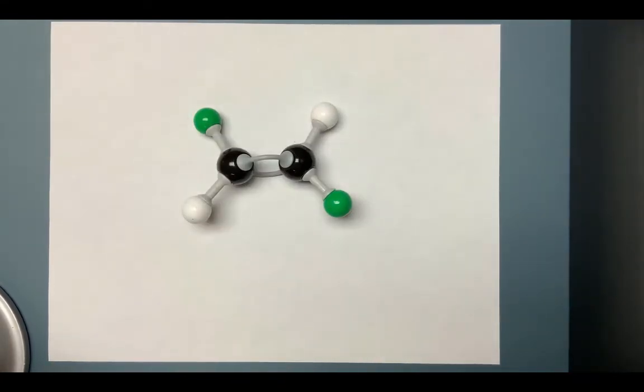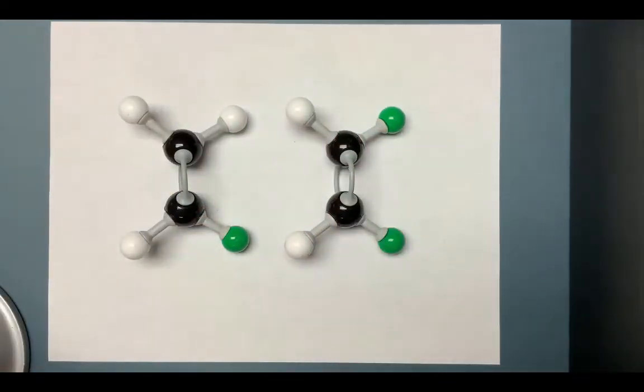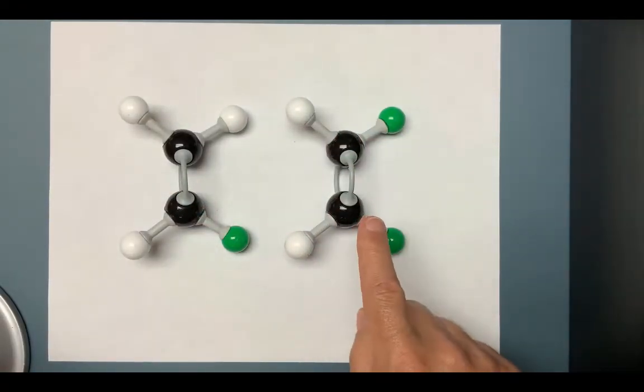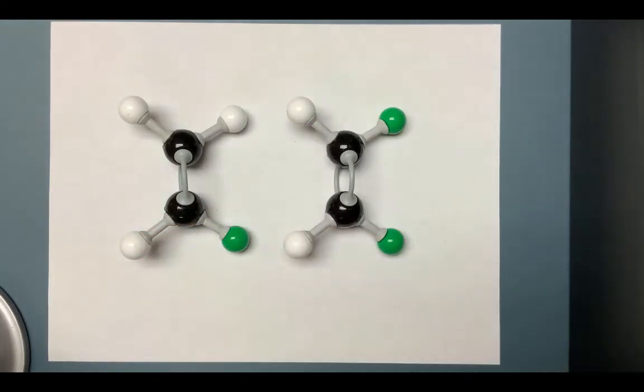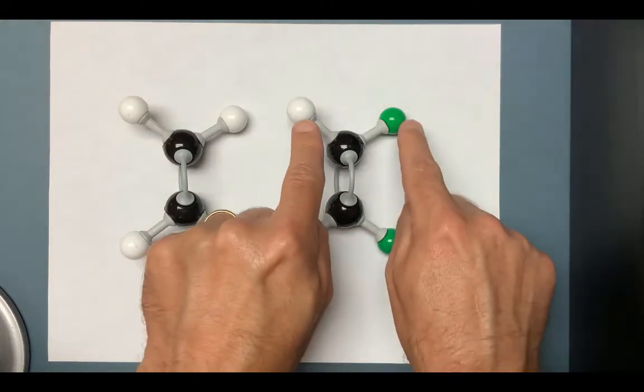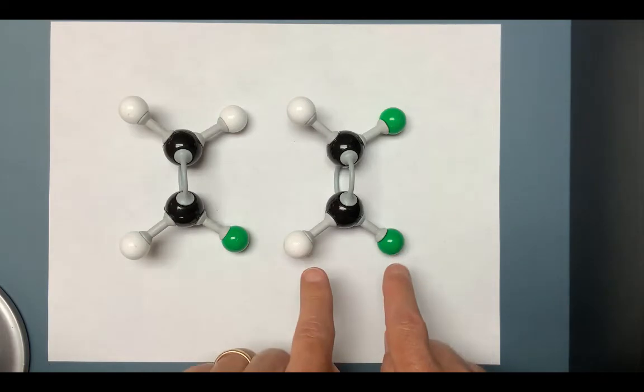And typically for IUPAC rules, we're going to prefer the E and Z bits of nomenclature because, for reasons I go into greater detail in the notes, E and Z is less confusing, less ambiguous than cis and trans. One last thing I want to point out, notice the differences between these two molecules. On the molecule on the right, I have two different groups on both ends of the double bond. If I'm going to have these cis or trans or E or Z isomers, I need different groups on both ends of the double bond.